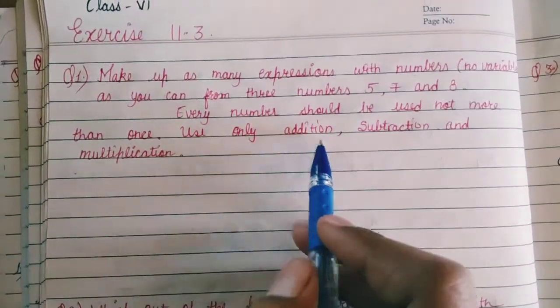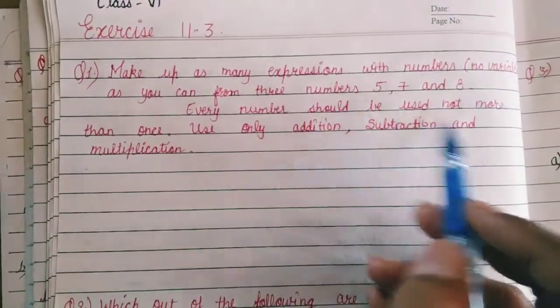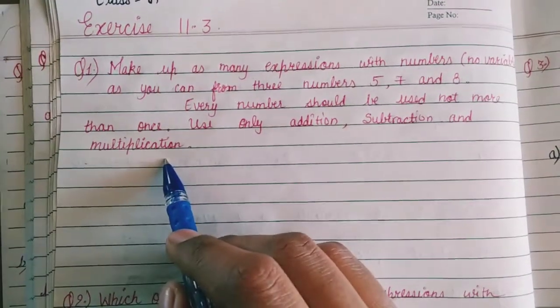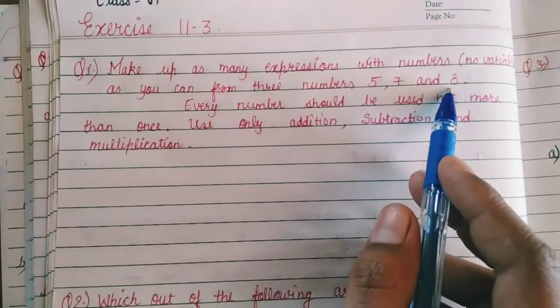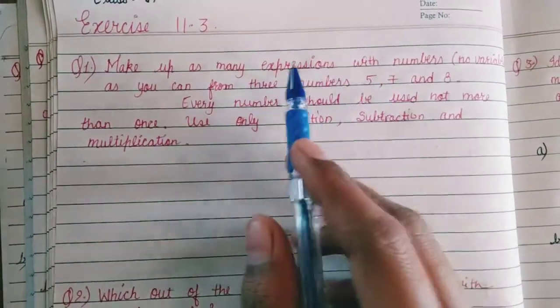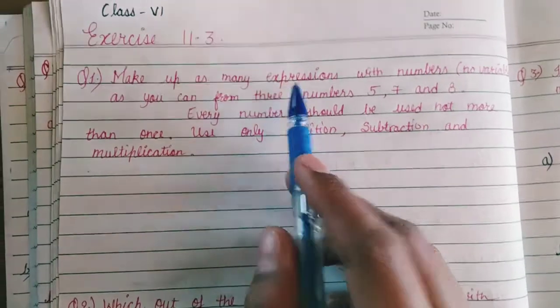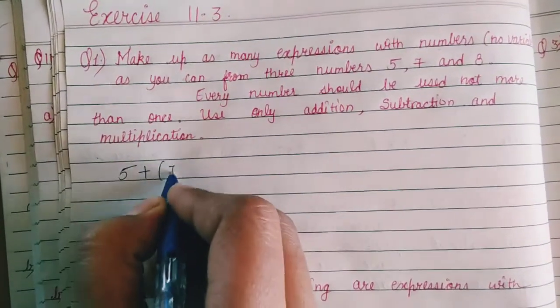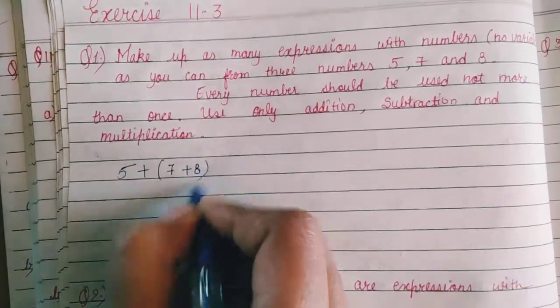Use only addition, subtraction and multiplication. Only these three operations we have to use with 5, 7 and 8, and all three come only one time in each expression. So firstly, may I write here 5 plus 7 plus 8?